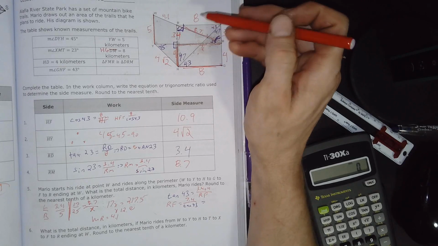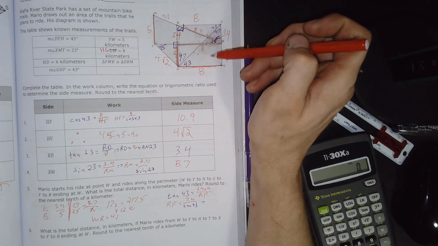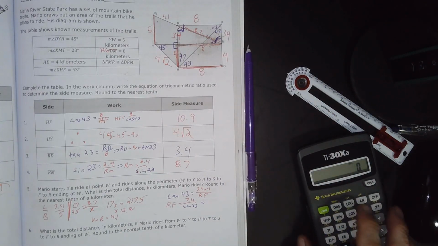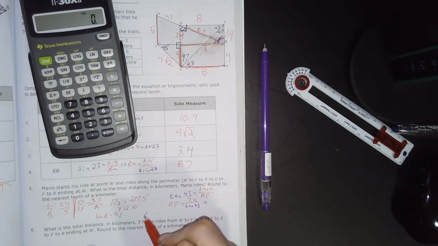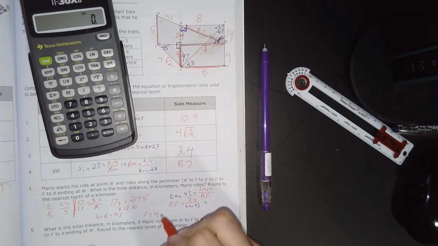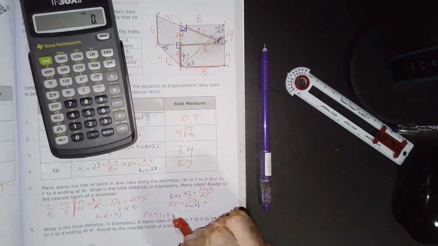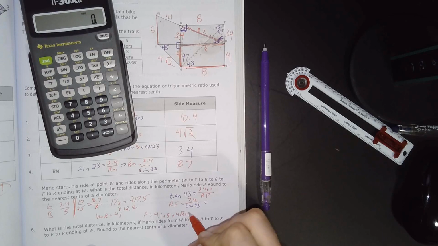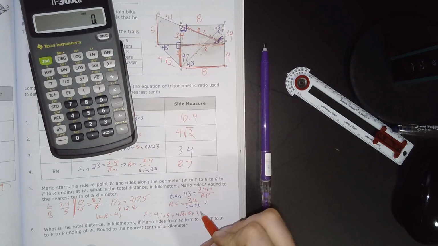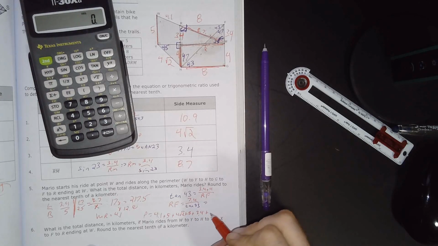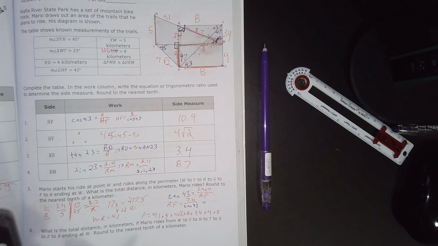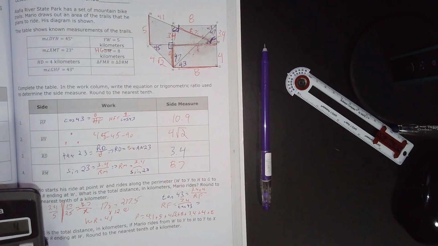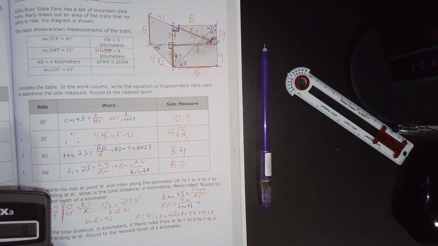Anyway, all right. So now we have all the things for the perimeter. So now we can add up. The perimeter equals 4.1 plus 5 plus 4 square root of 2 plus 8 plus 3.4 plus 4 plus 8. Okay, so let's add it all up. Let's do 4 square root of 2.